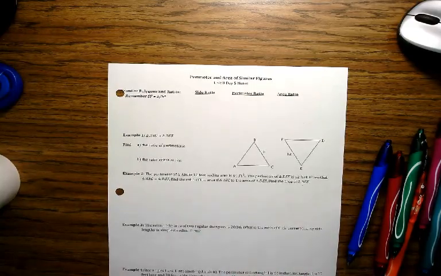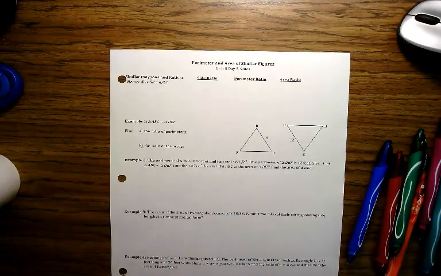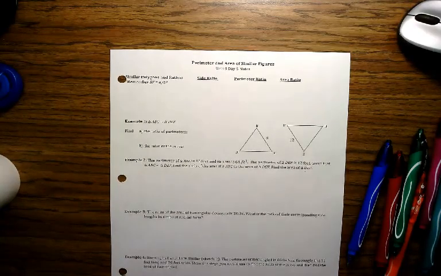So today, we're going to do similar stuff, but we're going to do perimeter and area. What's perimeter? The distance around a thing. How do you get to perimeter? You add up all the sides.